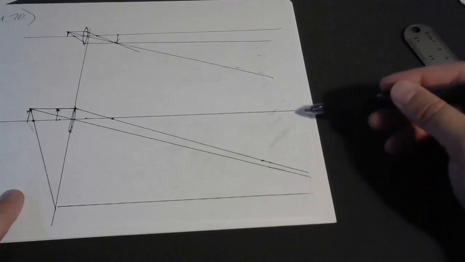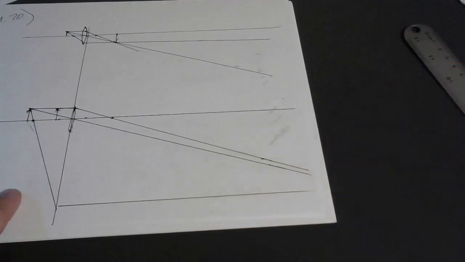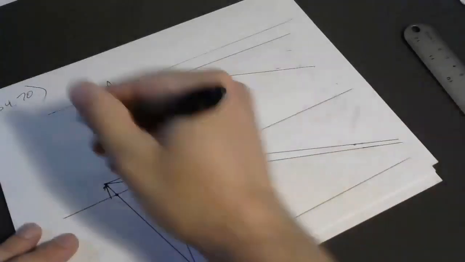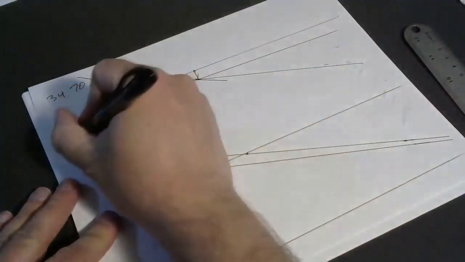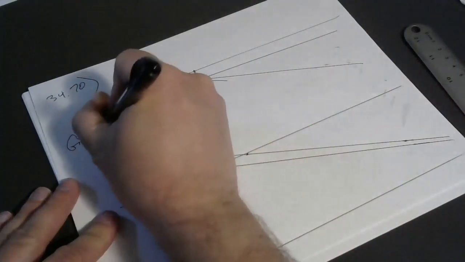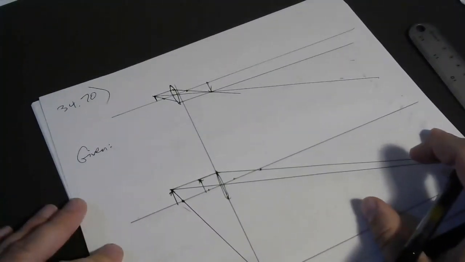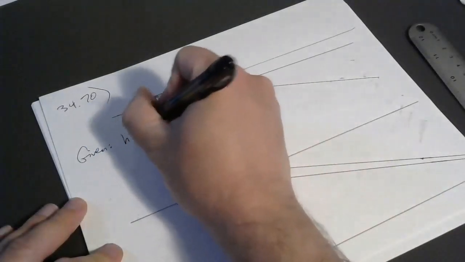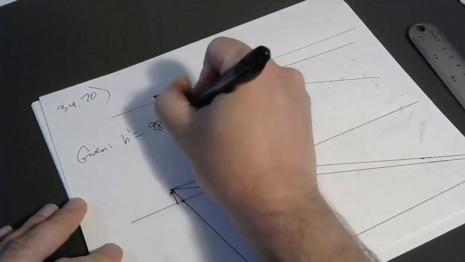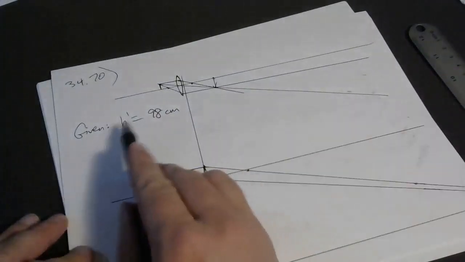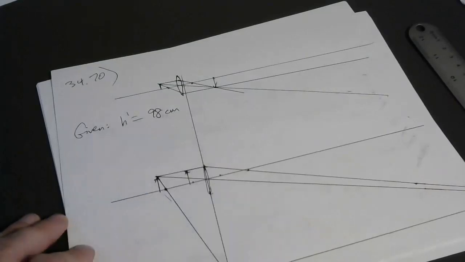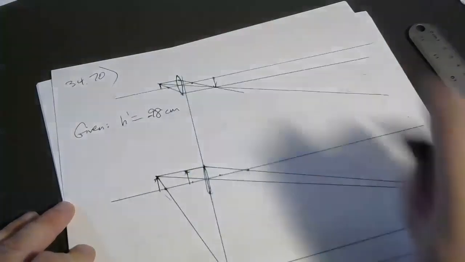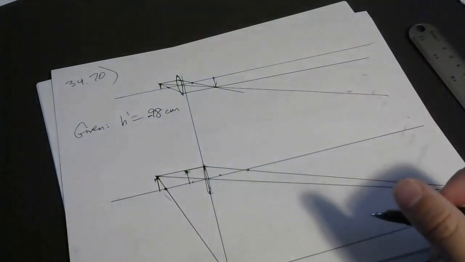First thing you'll notice is that the image is inverted, it's upside down, and that means that the magnification is a negative number, but what are we given? We're told that the image needs to be 98 centimeters high. So H prime is 98 centimeters. Sometimes your book, I believe, uses a Y, and sometimes they use an H for the image height. And I suppose technically that should be a minus sign because it's an inverted image.